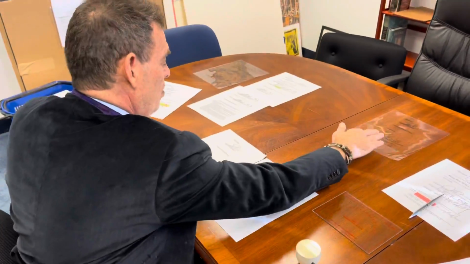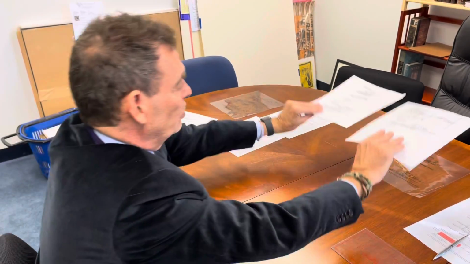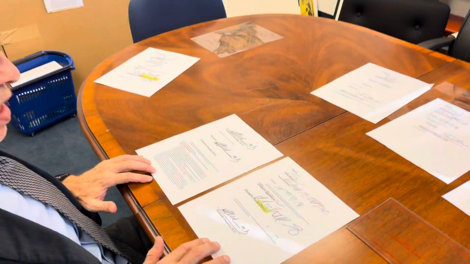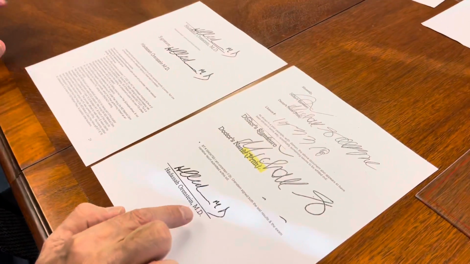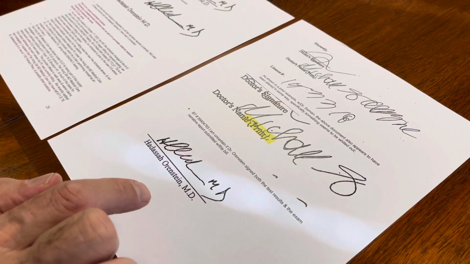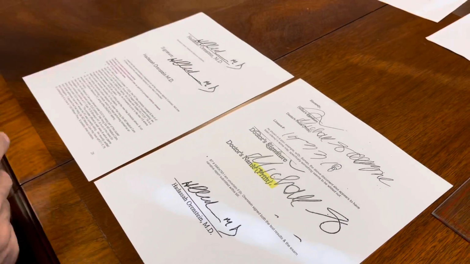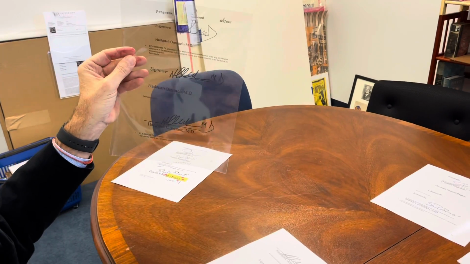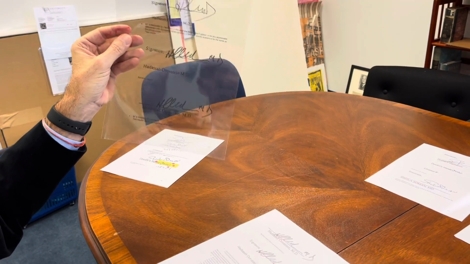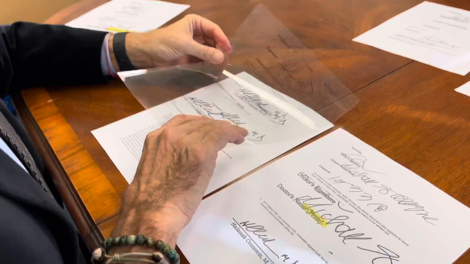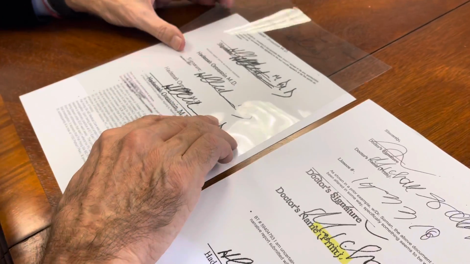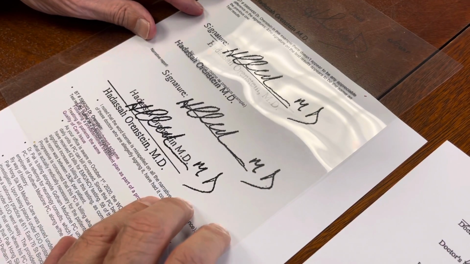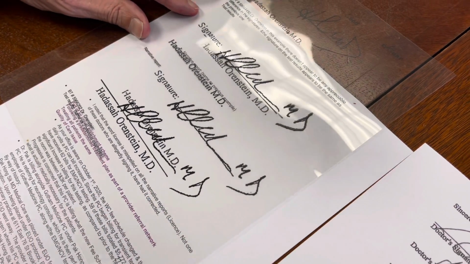Another example would be right here. So here we have the signing MD, and I was able to take these from another portion of the document and another transparency, and you'll take a look, and again, voila, an exact match.